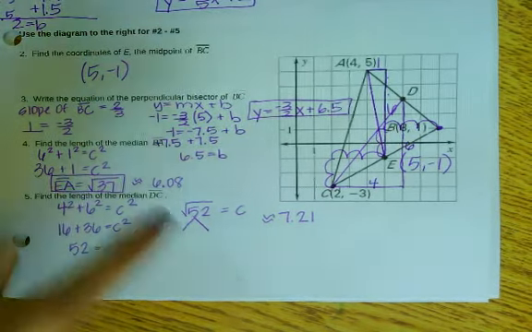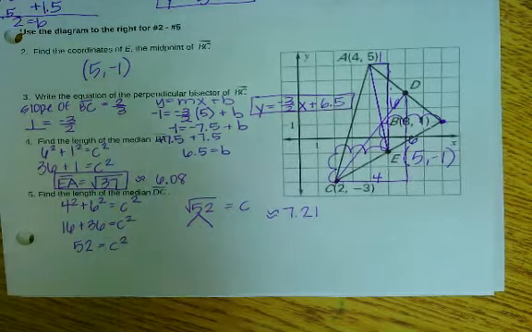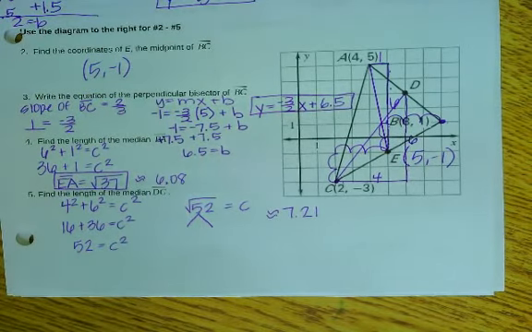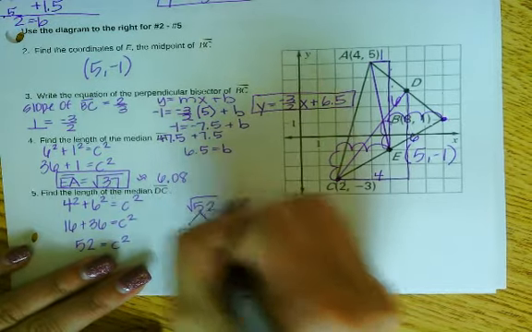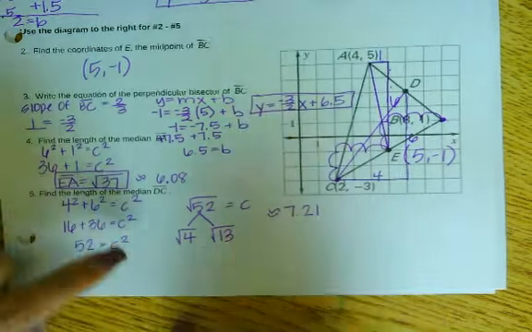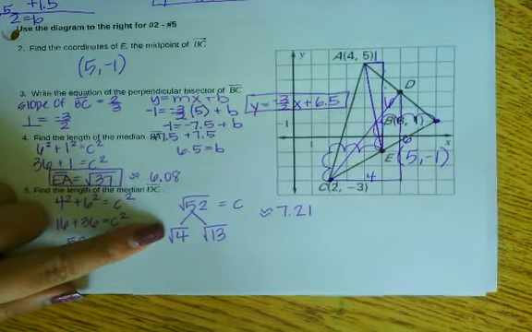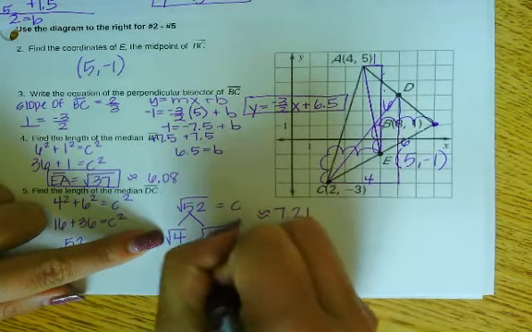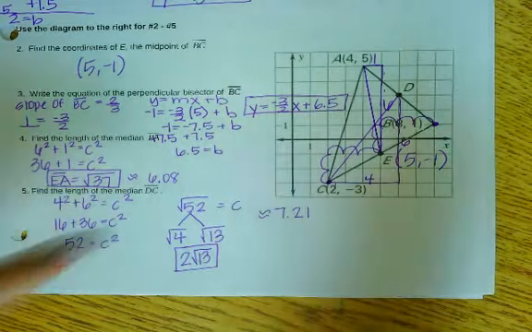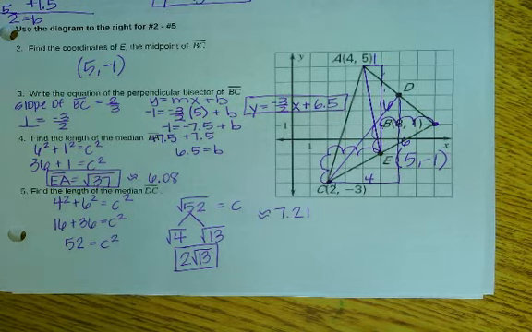I heard somebody say it, but 4. 4 times what? 13. Okay, so what is the square root of 4? 2, and then you would have radical 13, because radical 13 can't be broken down anymore. So if I ask for the exact value, you would need to break it down like this. Radical 37 cannot be simplified anymore. There is no perfect square that goes evenly into 37. Okay? Questions on this page?